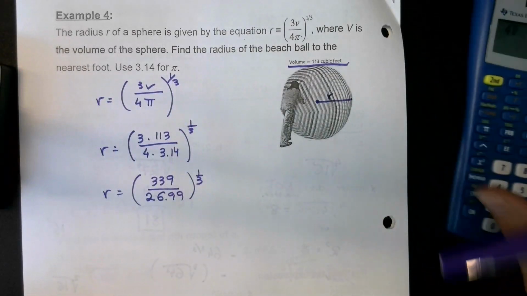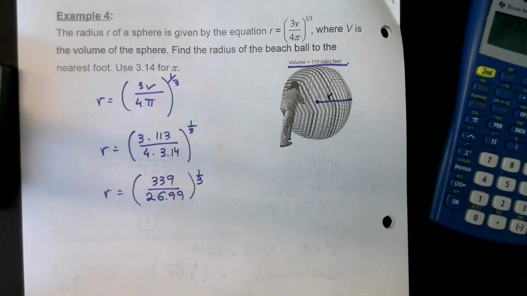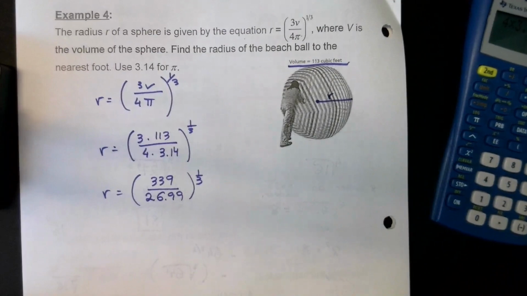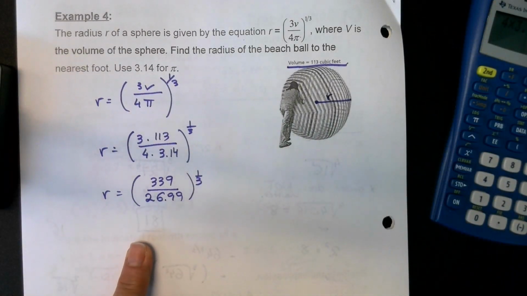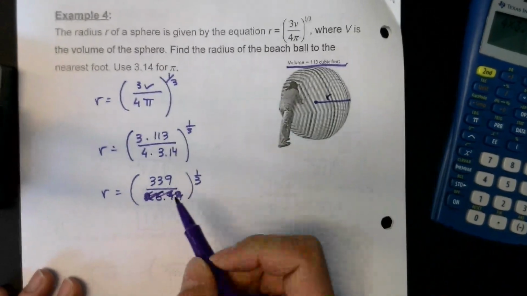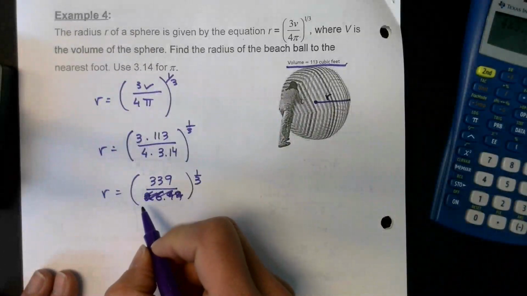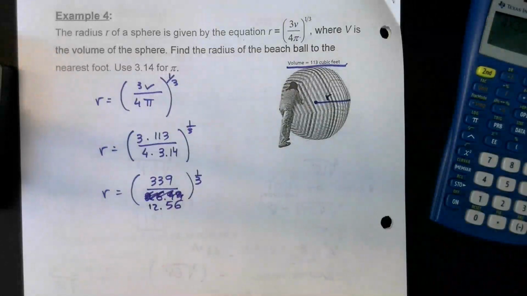Let me actually double check. 4 times 3.14 is actually 12. Wait. Yeah, I copied the answer wrong. It's actually 12.56. Sorry, my bad.